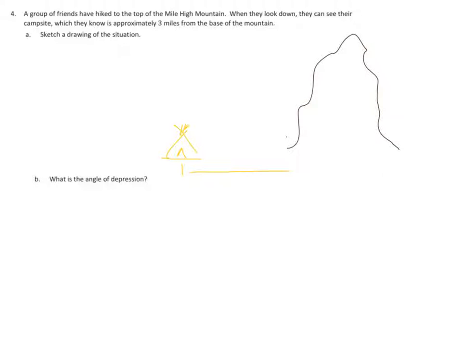And this is about 3 miles. They know that because they hiked it. I should have made that green. So from here to here, we're about 3 miles. Let's see, what else do we know? So sketch a drawing of the situation. Check, all done.